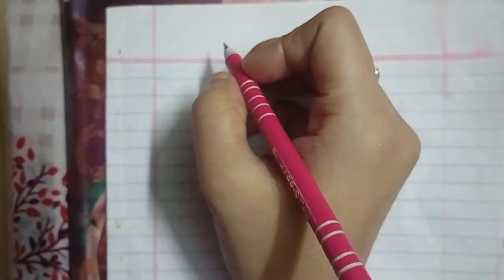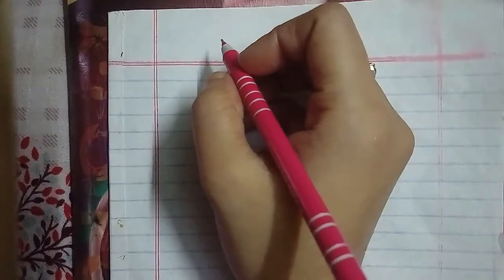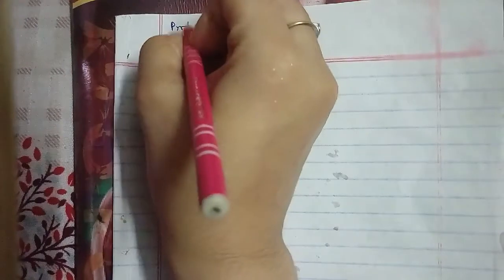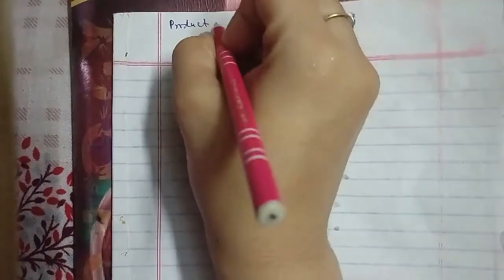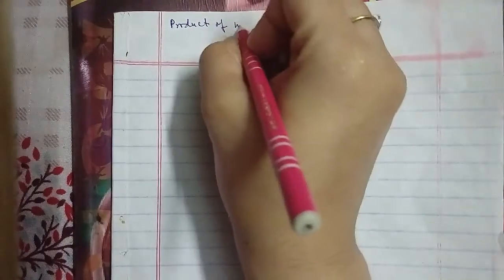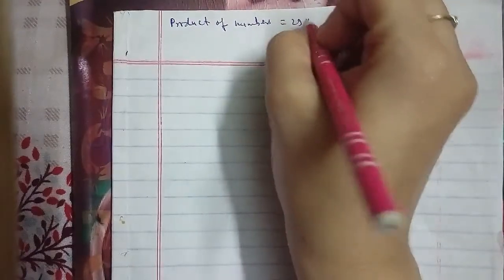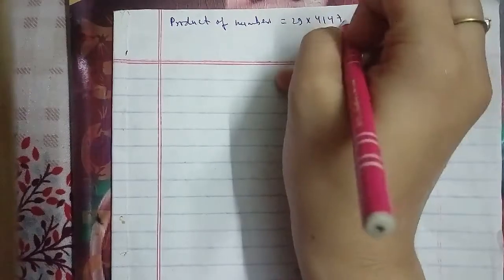The solution for the 75th question of the session: the product of the numbers equals 29 into 4147.